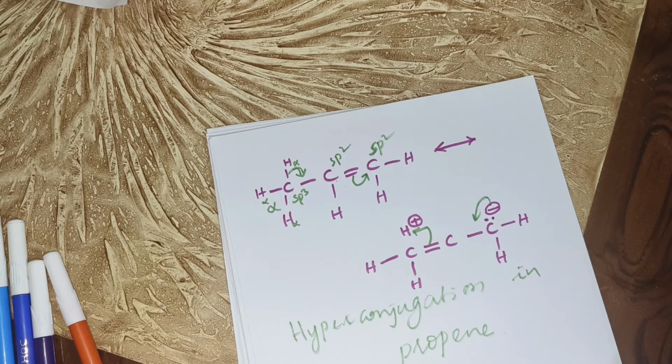Next, let us see here. When you observe the C-C bond length in propene, you can see that it is equal to 1.48. It is in between 1.54 and 1.34.